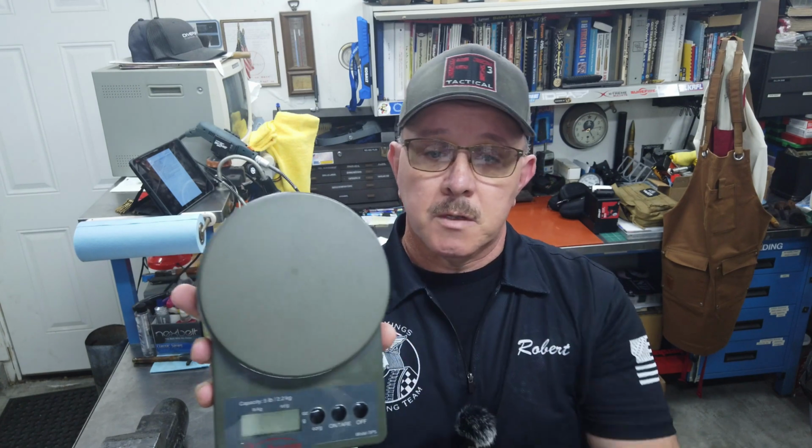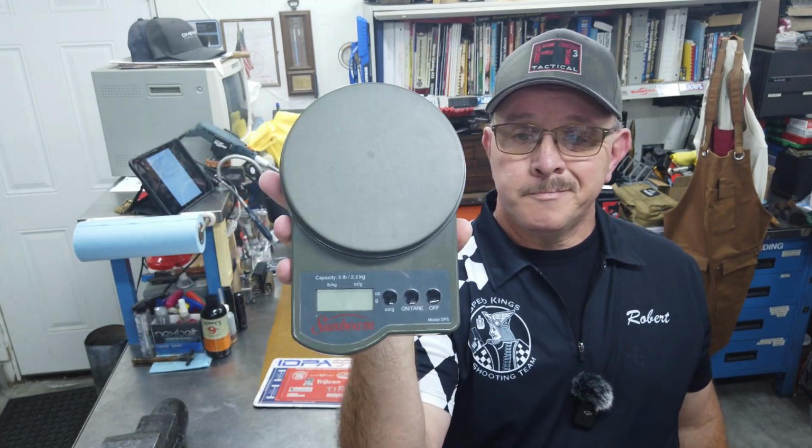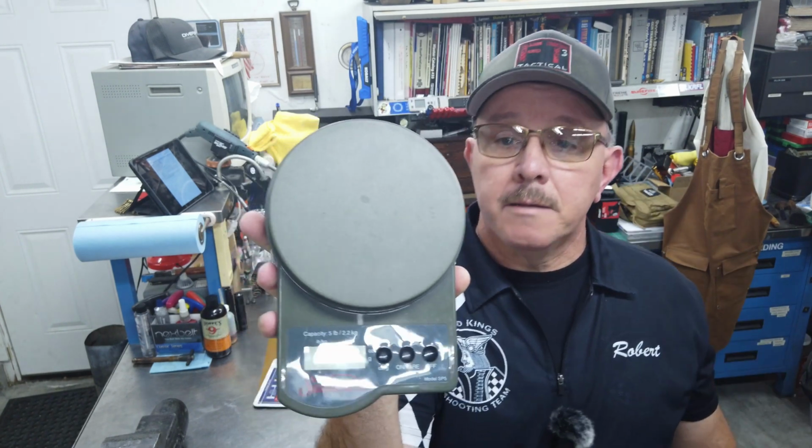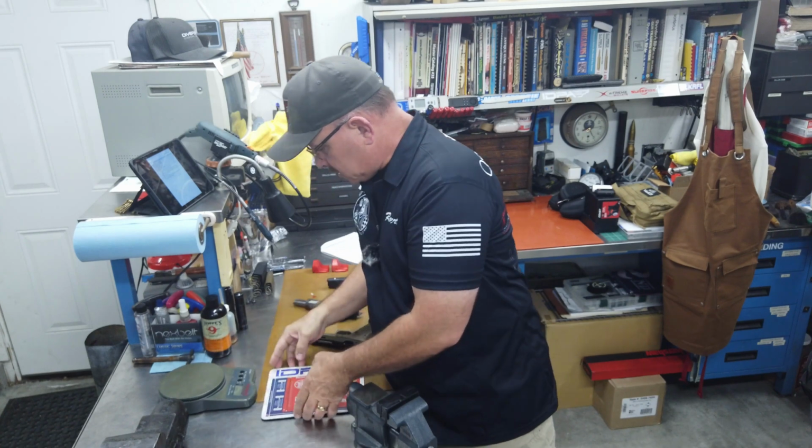They do run a calibration on there, so if you've got a specific weight that you know is accurate, check your calibration on your scale. These are somewhat accurate, but it'll get you in the ballpark. And so that's the basics for Carry Optics.